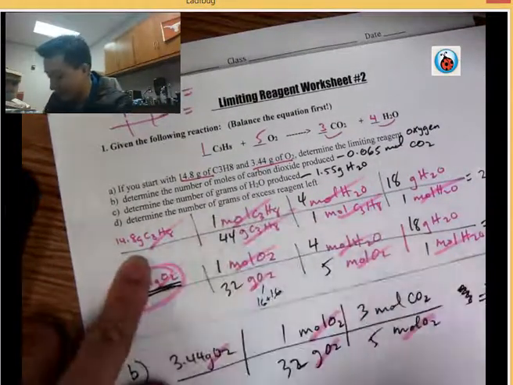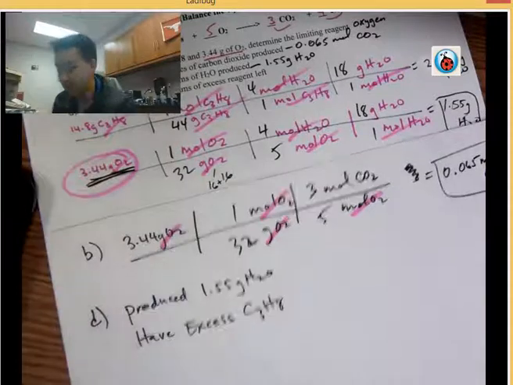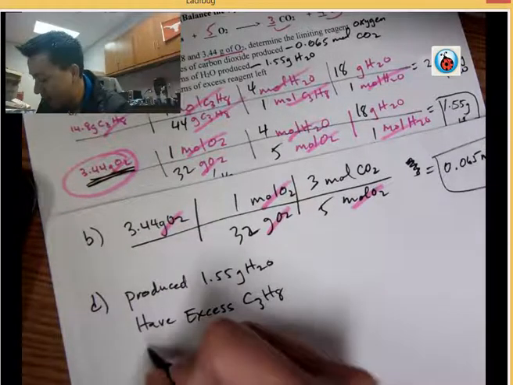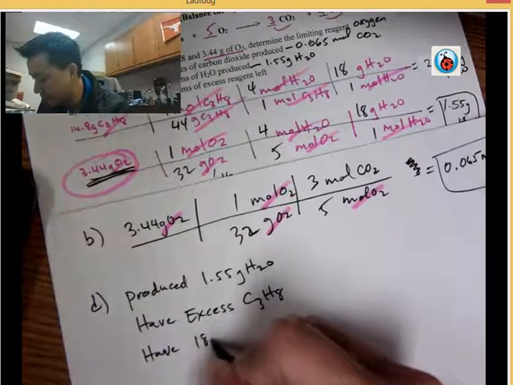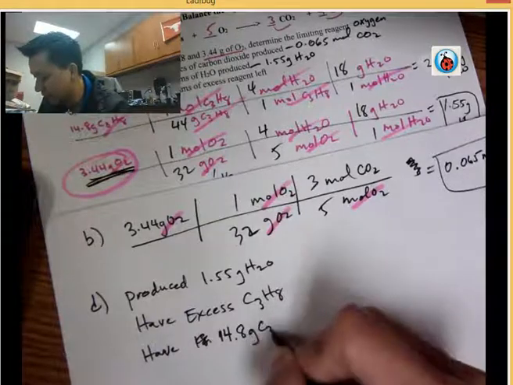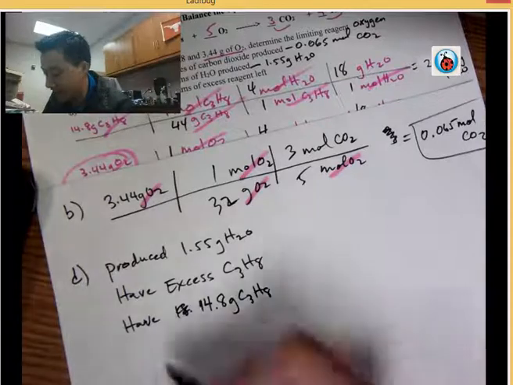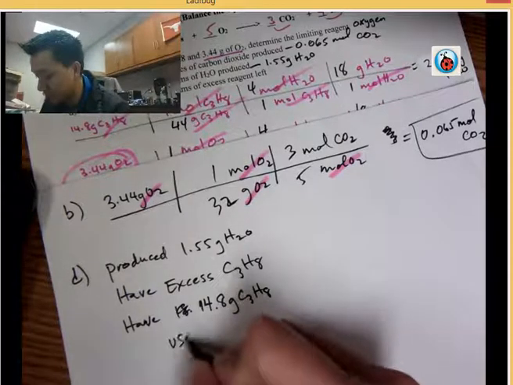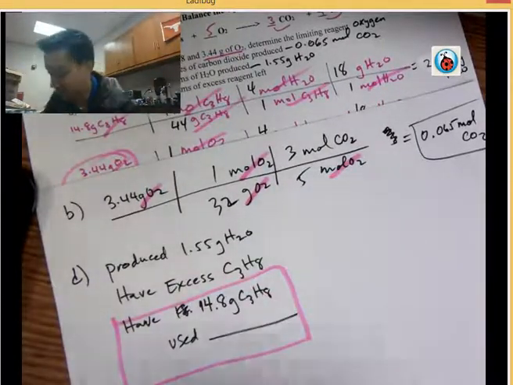We have excess C3H8, right? And we have 14.8 grams of C3H8. In order to know the excess, we need to know how much we used. So once we know how much we used, we can subtract to determine the excess.